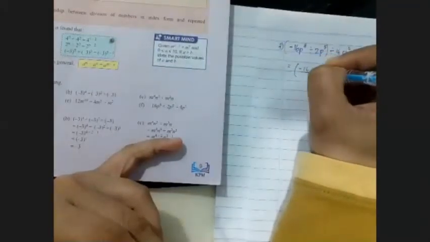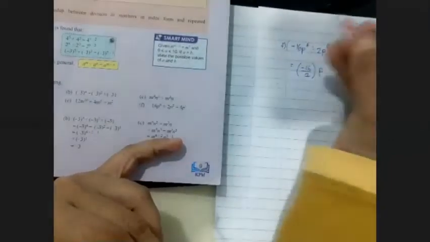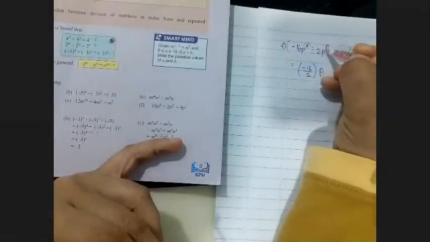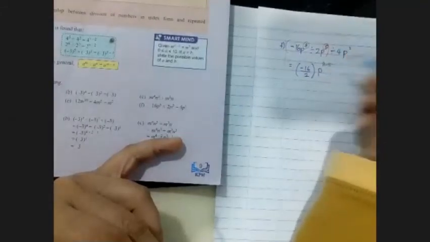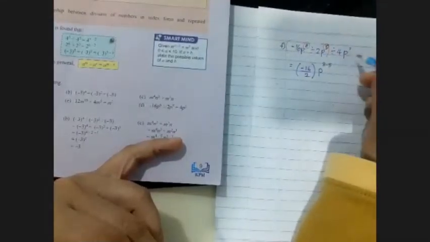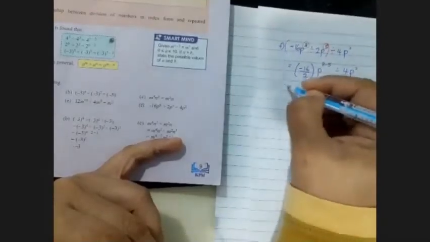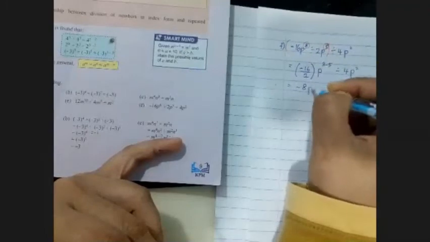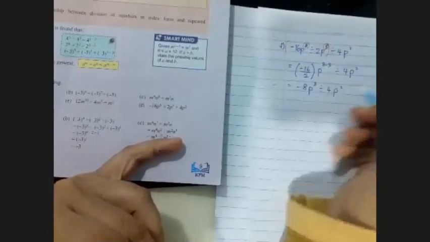Negative 16 divided by 2. And p, this is 8 and 5, so 8 minus 5. The right term we copy. Okay, this is negative 8p power of 3 divided by 4p power of 2.